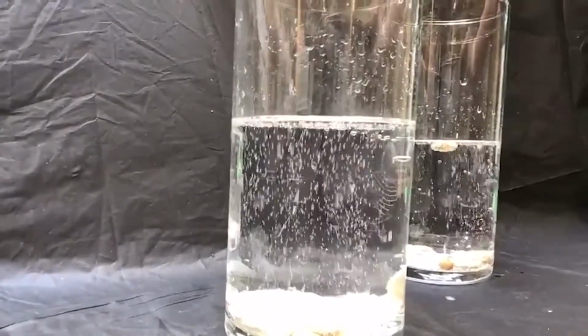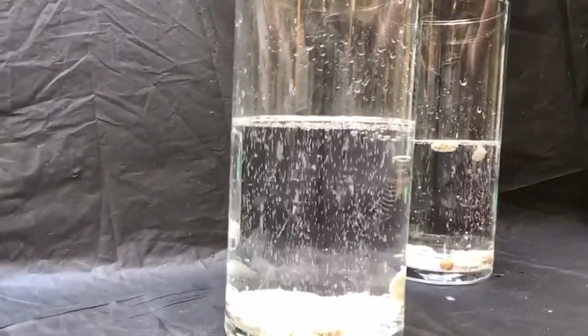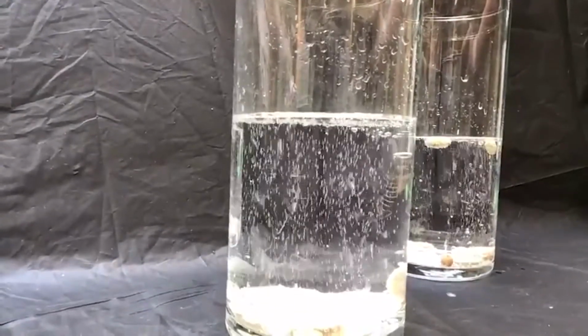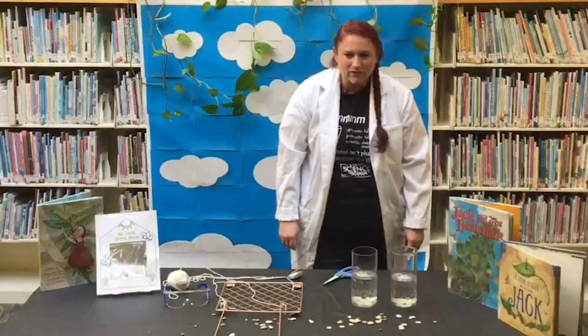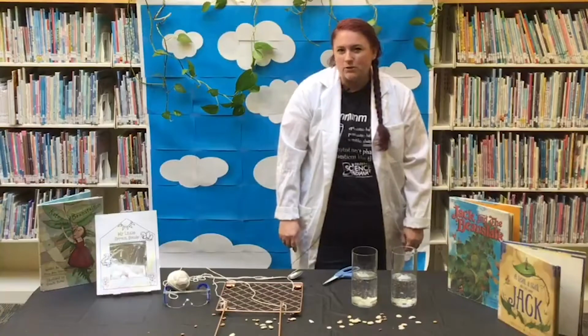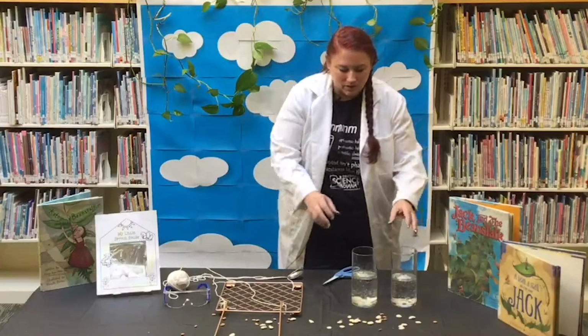Did you see that? Dance up and down? There goes this one right over here. Our beans are magical. Isn't that great? So you have to see if you have some magical beans at home.